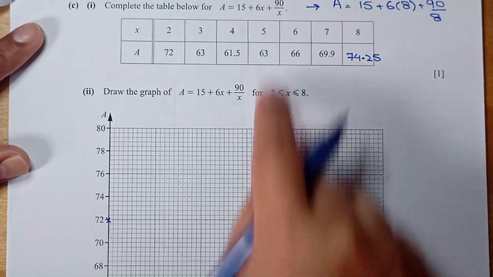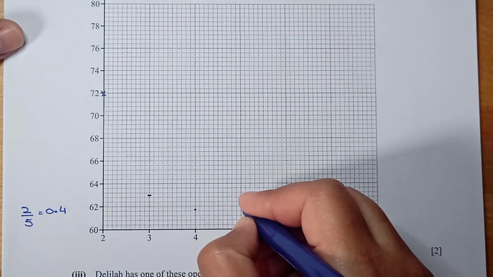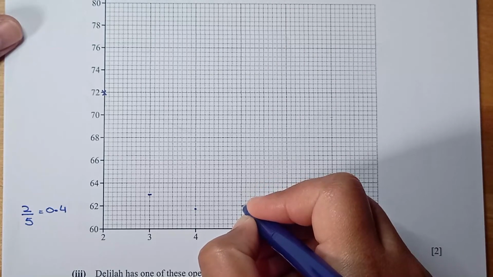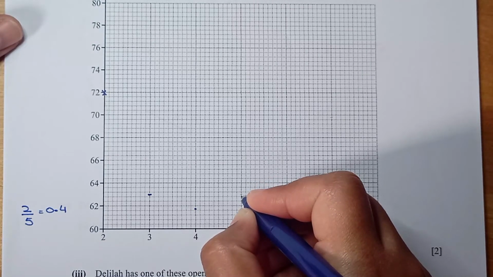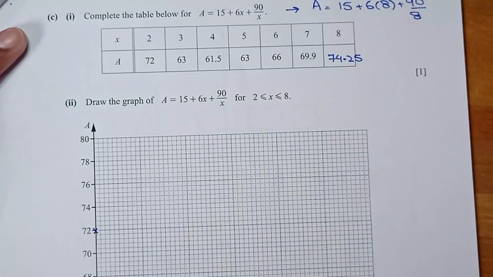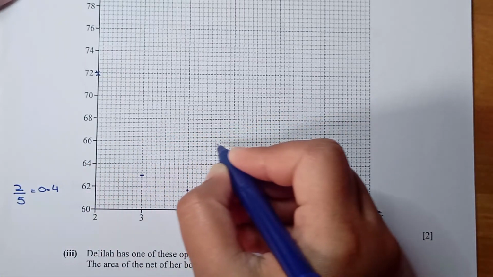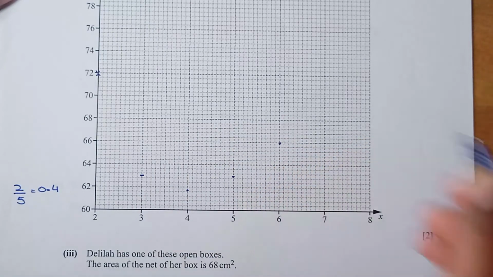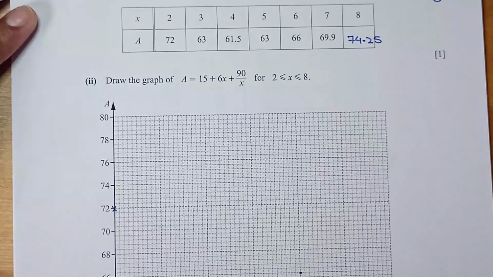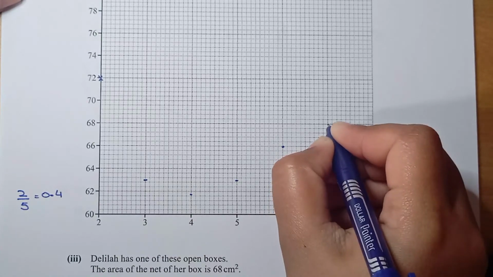Now for the next value, for 5 it is 63. For 5 this is again 62, 62.4, 62.8, and 63 is in the middle. For the value 6 we have 66. That's easy. For 6 we have 66. Yes, this point. Now for the next point, when x is 7, 69.9. Find 69.9. For 7 we have 68.